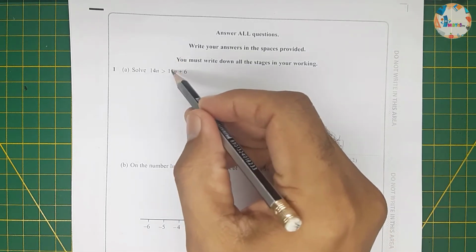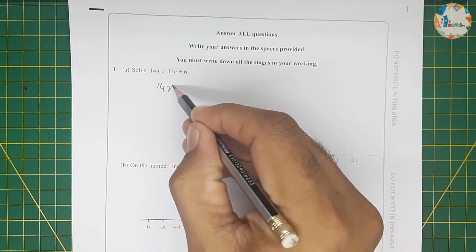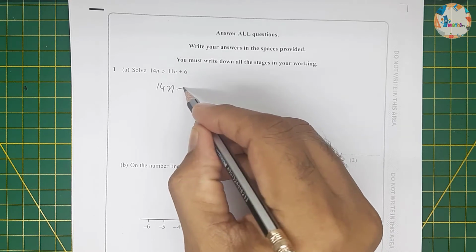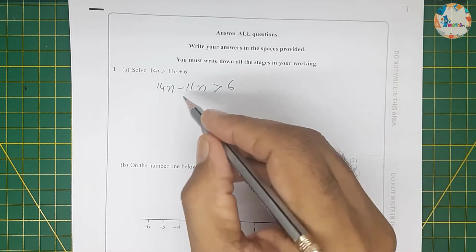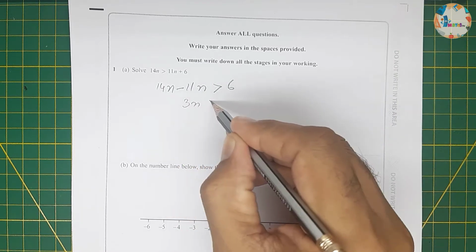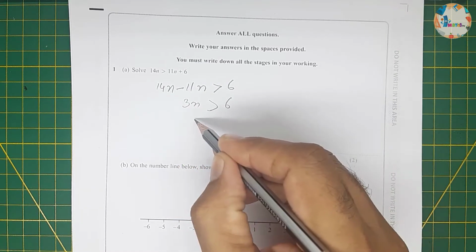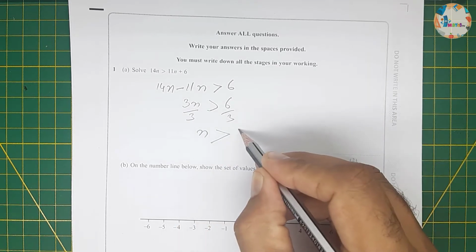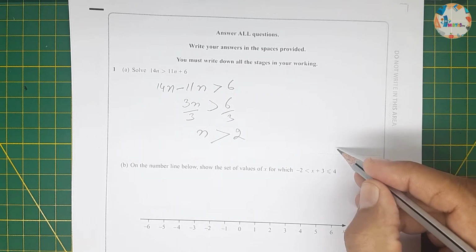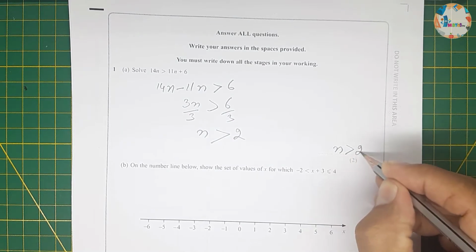We'll be shifting this 11n to this side, so we'll get 14n minus 11n is greater than 6, so this will be 3n is greater than 6, which means we can divide by 3, so we'll get n is greater than 2. So our solution will be n is greater than 2.